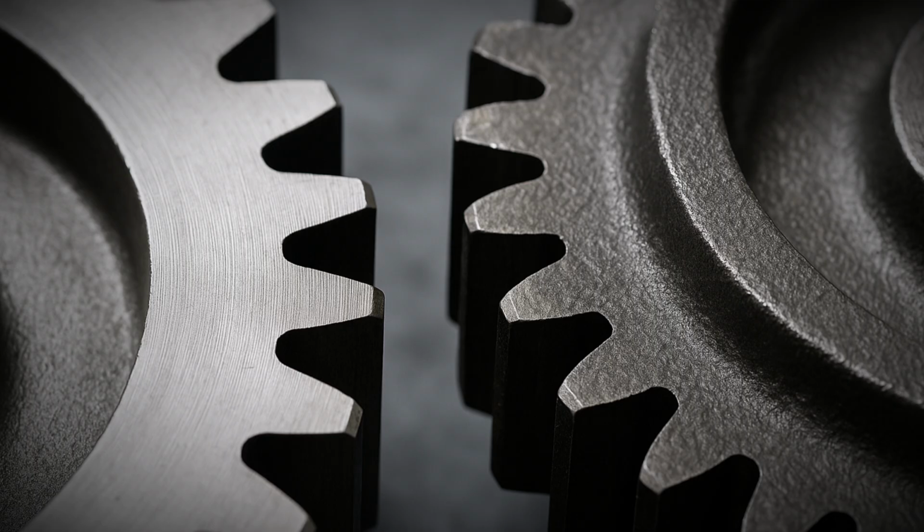The materials used in the production of gears have a profound influence on their performance, longevity, and suitability for specific applications. Selecting the right material involves balancing a range of mechanical properties such as strength, hardness, ductility, toughness, and resistance to wear and corrosion. Steel is by far the most commonly used material for gears because of its excellent combination of strength, machinability, and heat treatability.